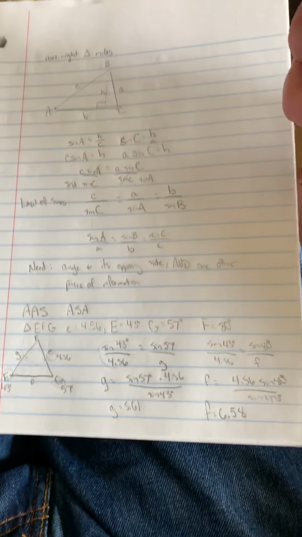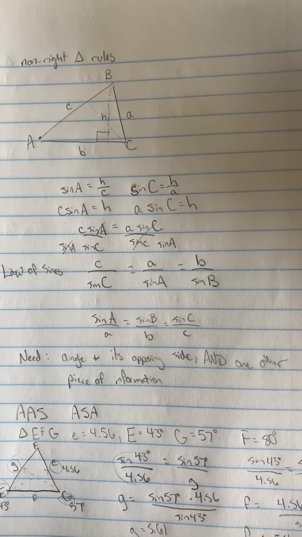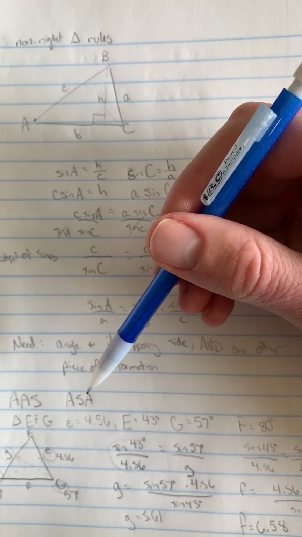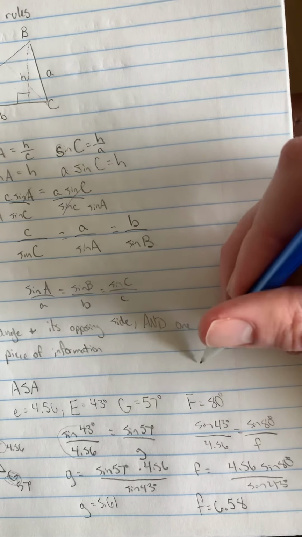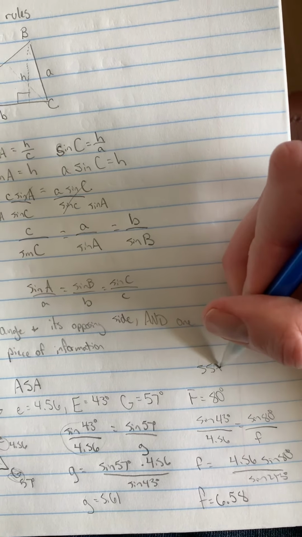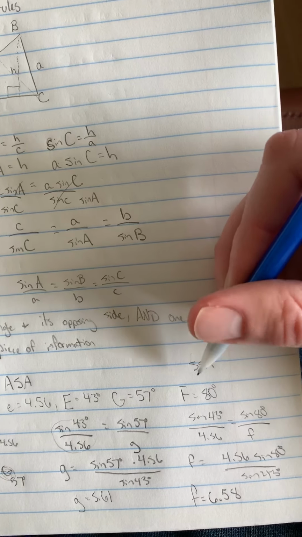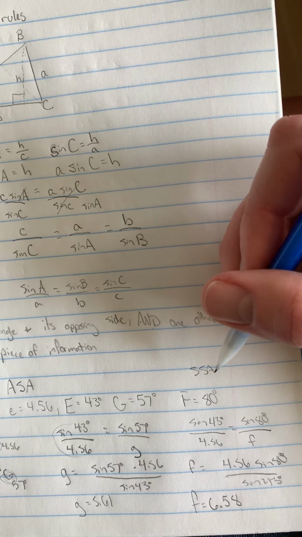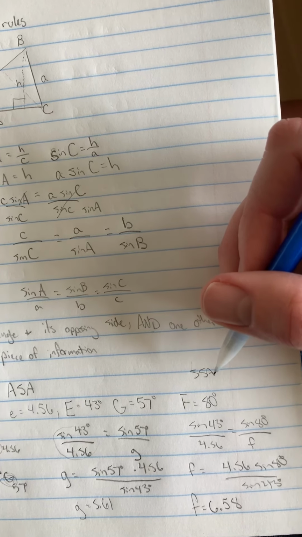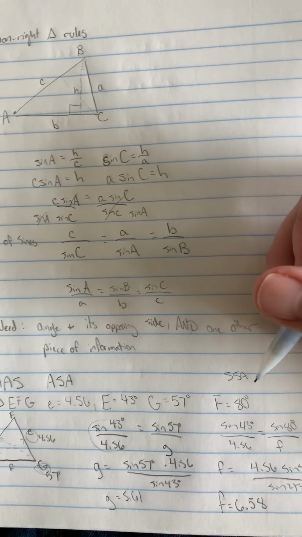So that's how we deal with the basic problems dealing with law of sines, dealing with angle, side, angle. There's another situation, which is going to be side, side, angle. And we'll talk about that in the next video. Side, side, angle creates some issues because it can create something called an ambiguous case, which will produce potentially two different solutions. So we'll talk about how to deal with that during our next video.